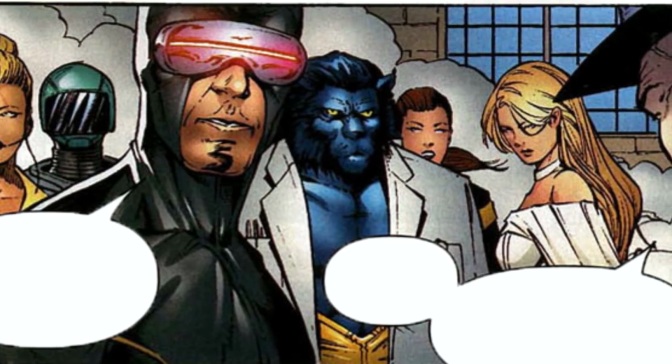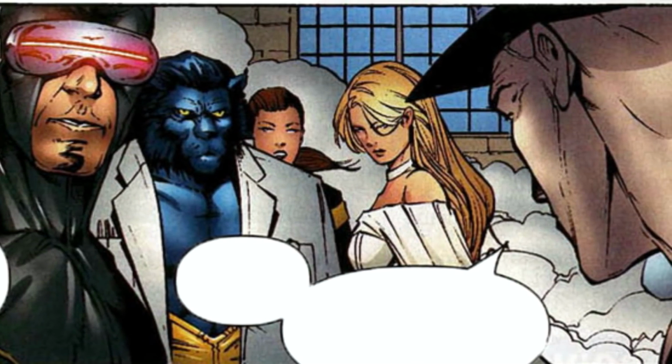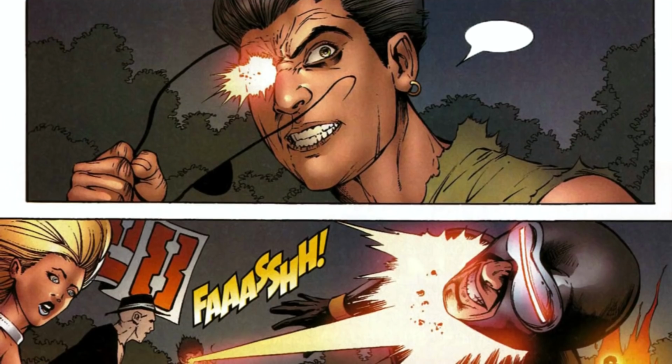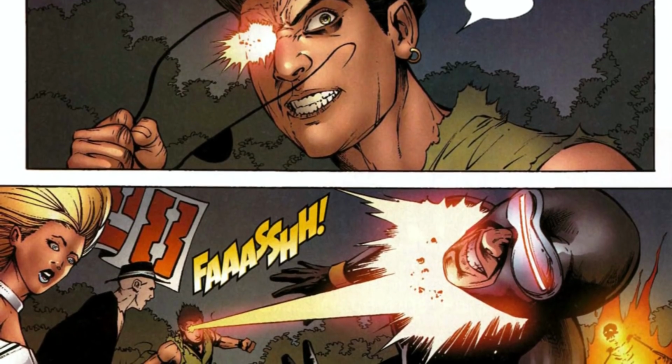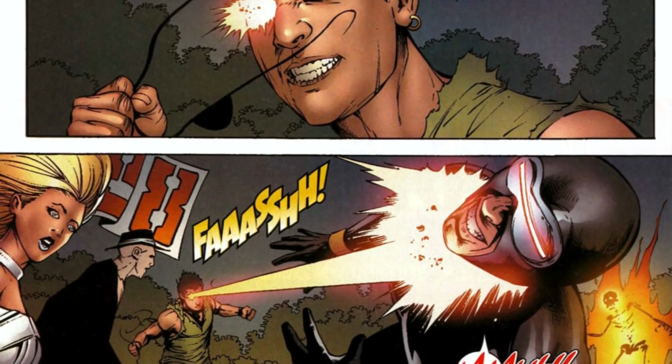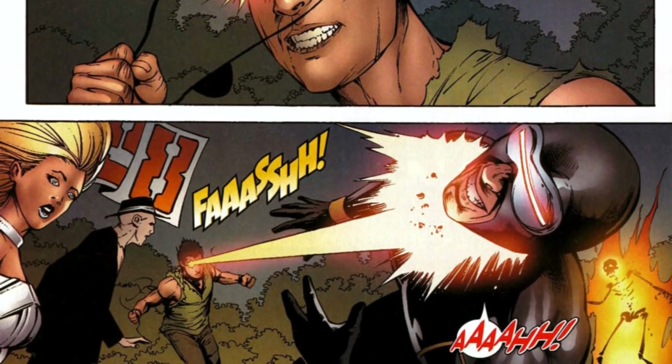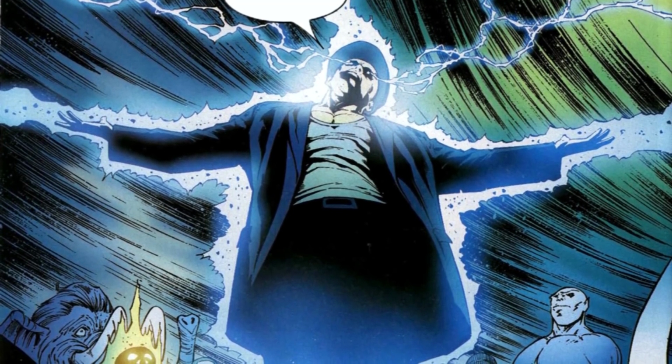He leads the mutants to an island where they find themselves face to face with the X-Men yet again. They try to convince them to return to Xavier's Institute when Cyclops gets attacked by a mind-controlled Urg. Not one to stay down, Cyclops retaliated, and Mr.